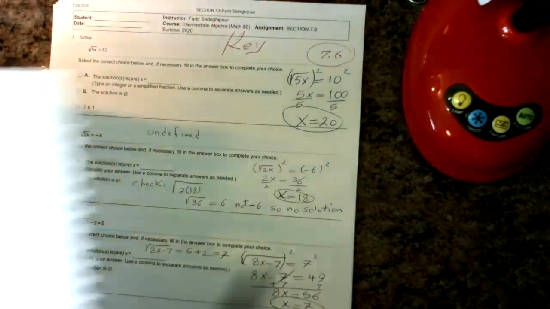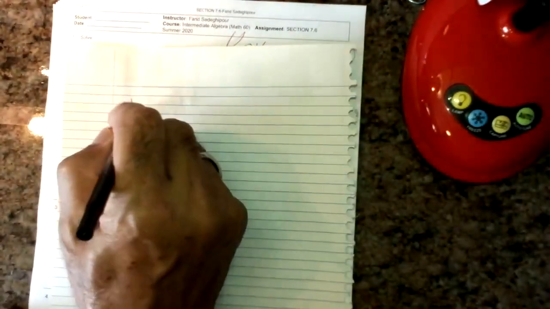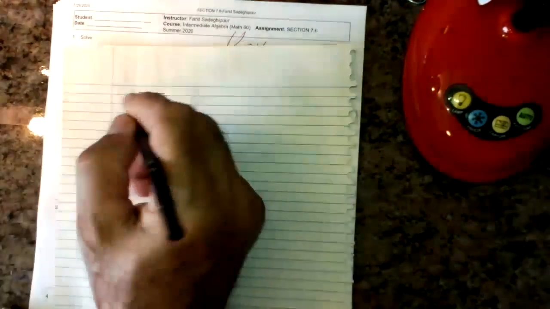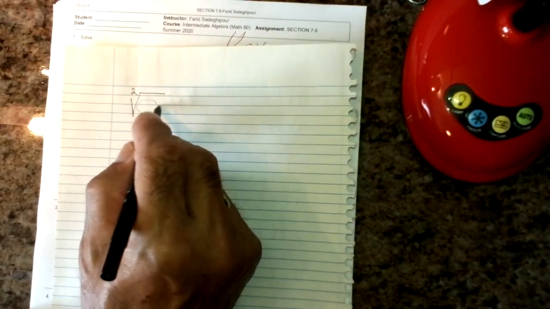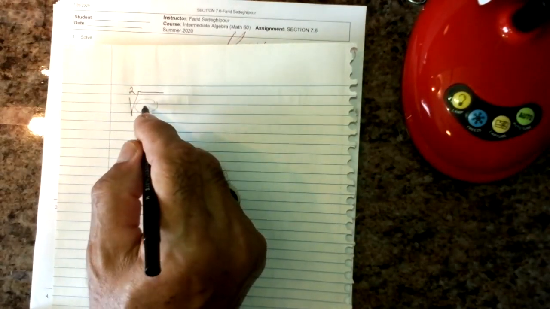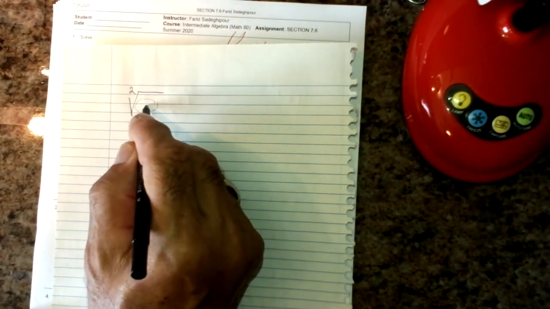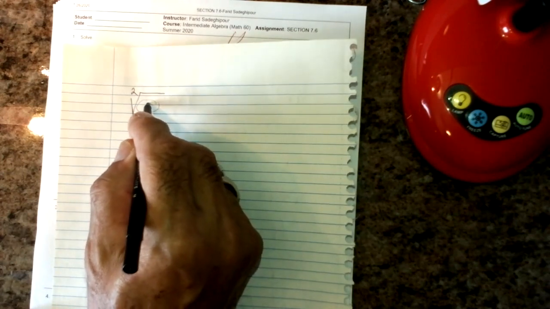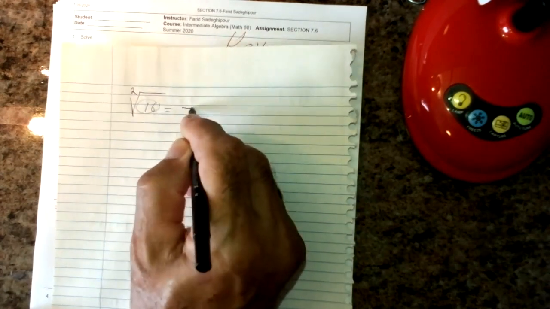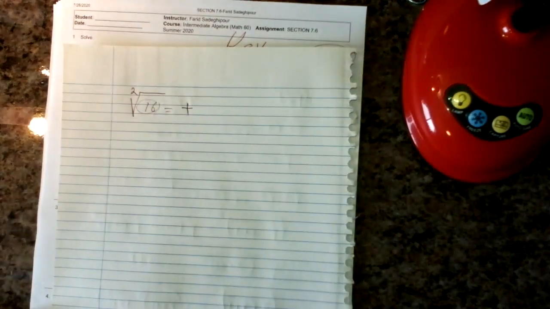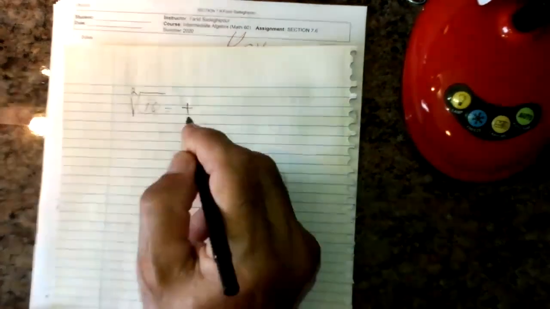The reason is this. When you have a radical and the power is 2, the number under the radical, regardless what it is, 9, 10, 16, the outcome always has to be positive. It cannot be negative.